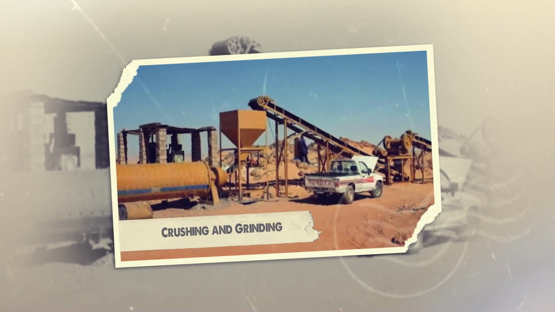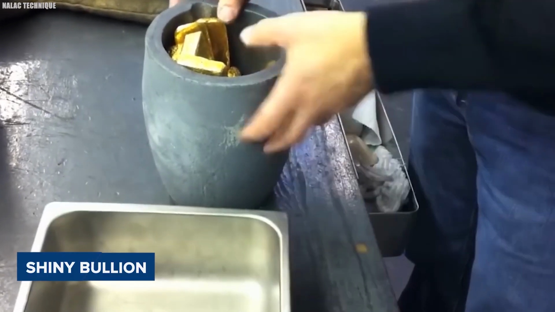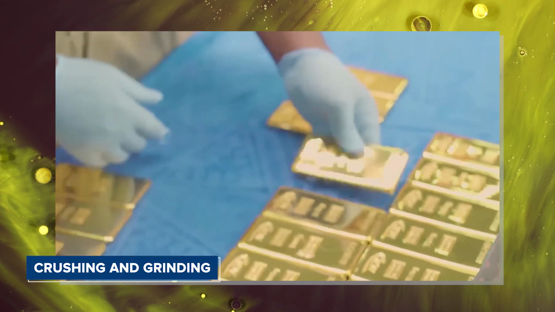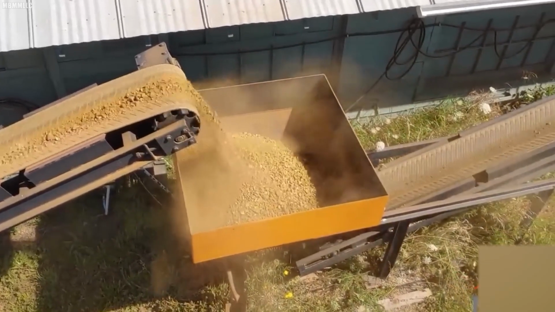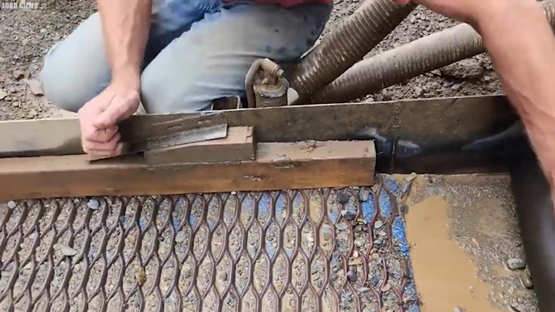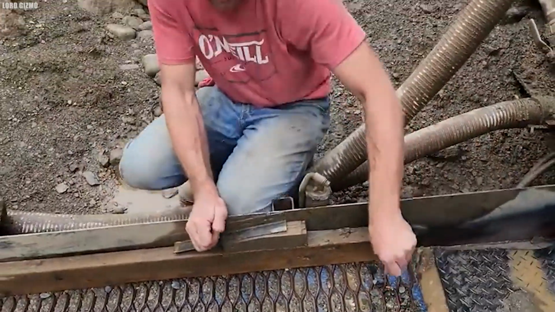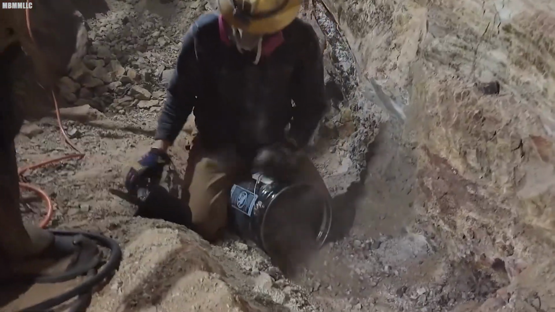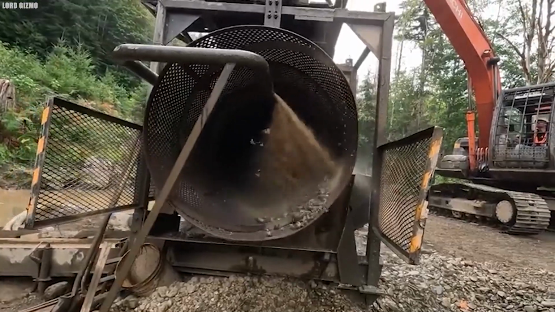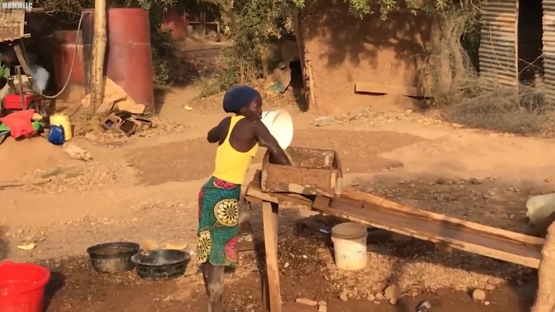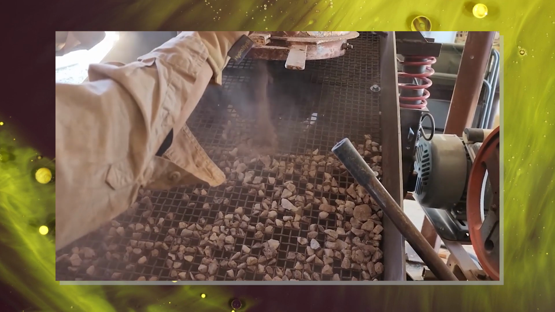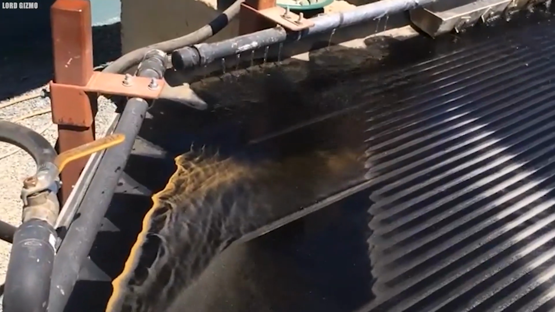Crushing and grinding. Gold's journey from ore to shiny bullion involves a crucial stage known as crushing and grinding. This is where the raw, unyielding ore gets broken down into manageable pieces. Imagine trying to extract the essence of a walnut without cracking its shell. Impossible, right? Similarly, gold extraction demands that the ore be crushed and ground to reveal its hidden treasures. Large chunks of rock must be reduced to smaller fragments to facilitate gold extraction.